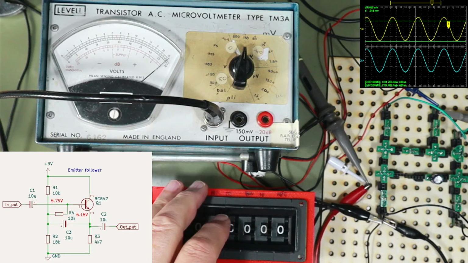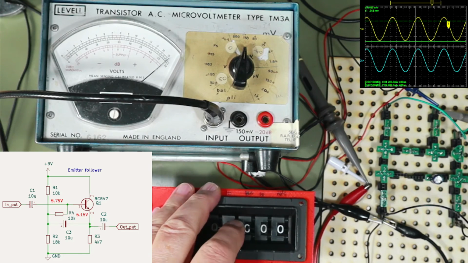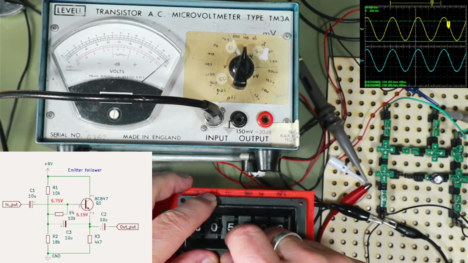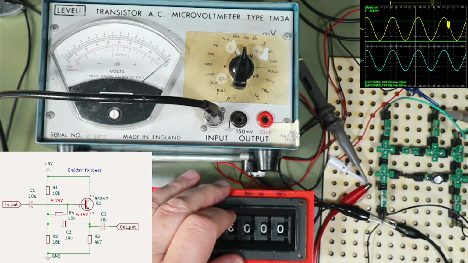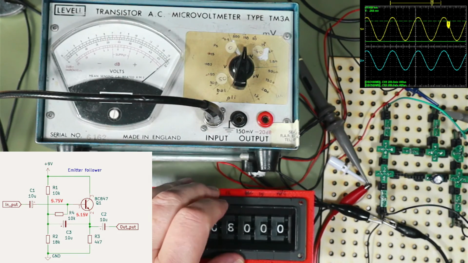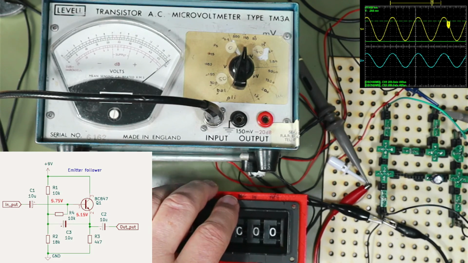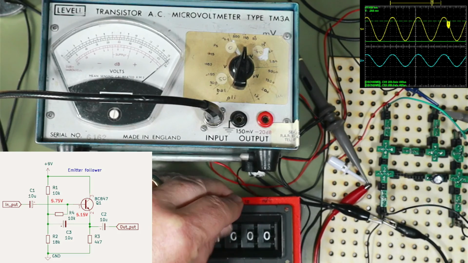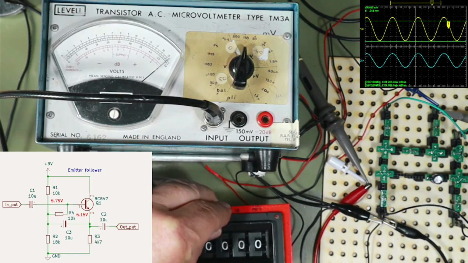So off we go. We're going to go 1k, 2k, 3k, 4k, 5k, 6k. Not a lot happening here. 7k, 8k. What's going wrong? What a silly Billy. Put it back to 0.